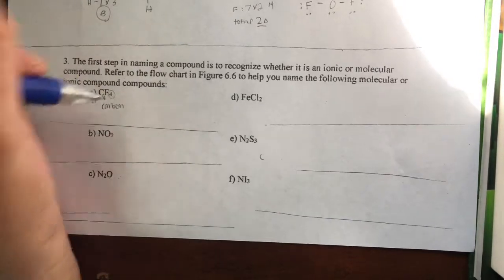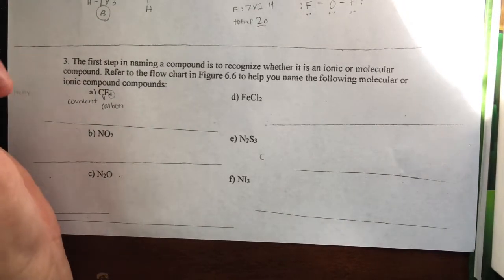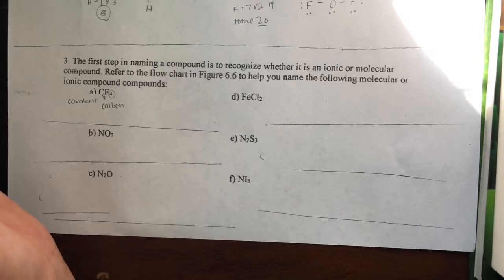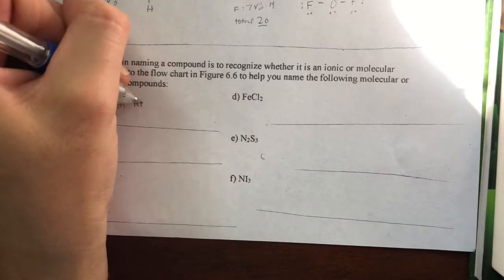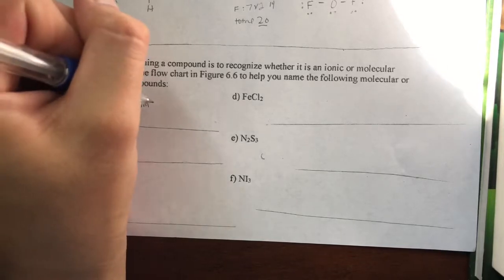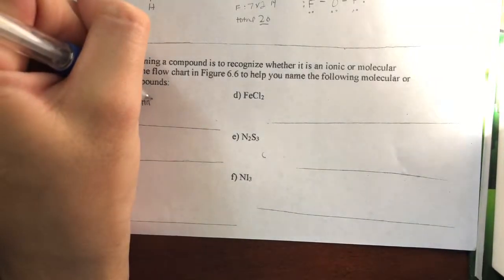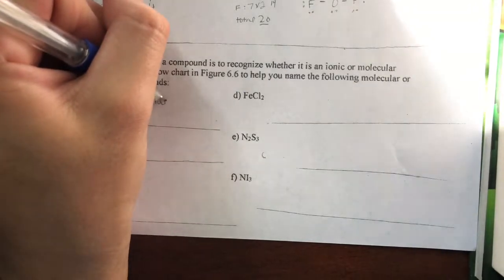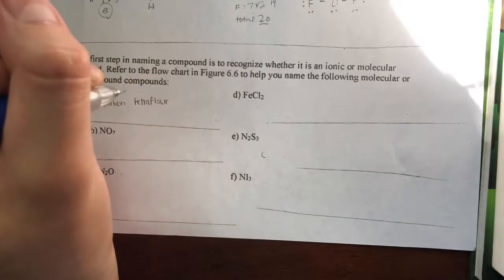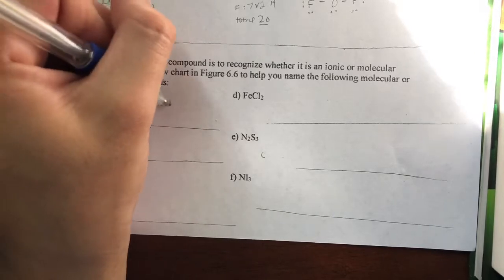So this is where you would use that prefix. 4 is tetra, so you would write tetra as your prefix. And you'll put the base of the name, so this will be fluor. And then you put "ide" at the end.